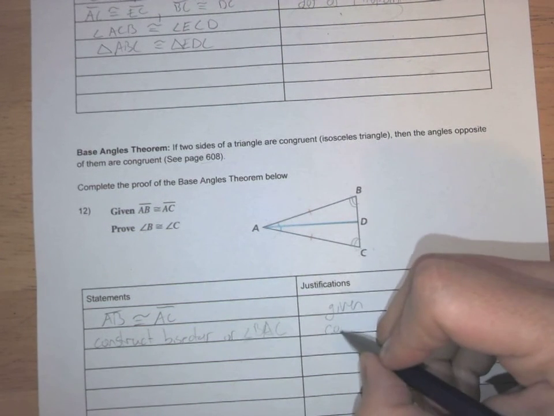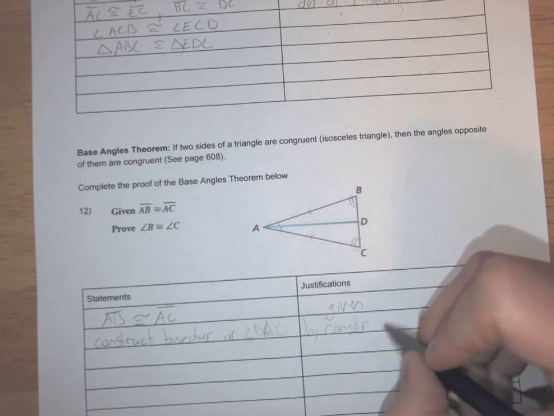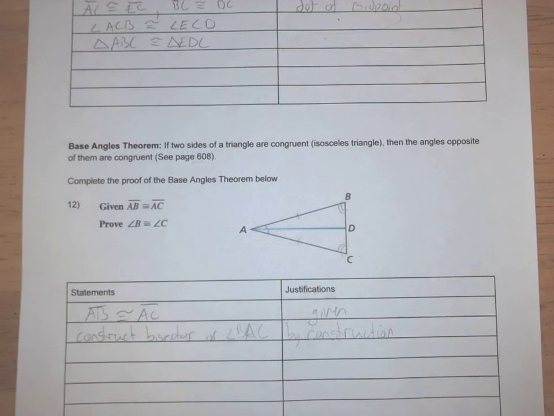Okay, and the justification here is, you can say construction or by construction. So we're allowed to make things like parallel lines to help us out. We're allowed to extend lines if we need to. We're allowed to create a perpendicular bisector. Every angle has to have a bisector. It has to have a line that cuts it in half.